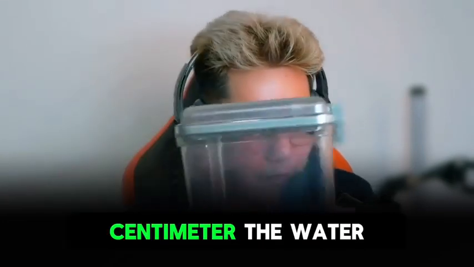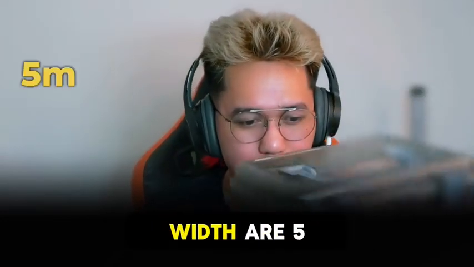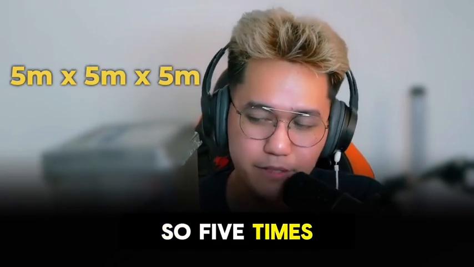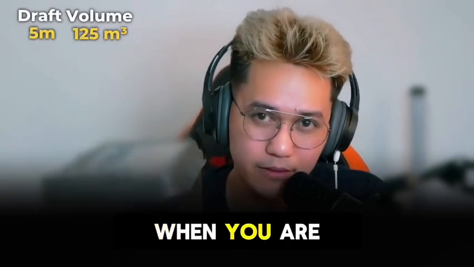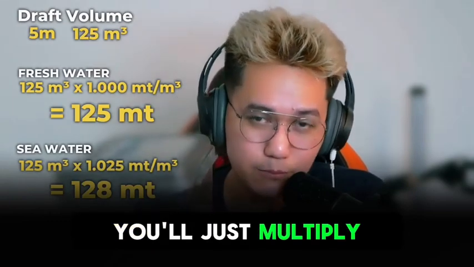Now, for every centimeter the water submerges, you just have to multiply here on the side. Say, for example, the length and width are 5 meters. Then your draft is also 5 meters. So 5 times 5 times 5 is 125 cubic meters. When you are in seawater, then it's equivalent to 128 metric tons. You'll just multiply the density.